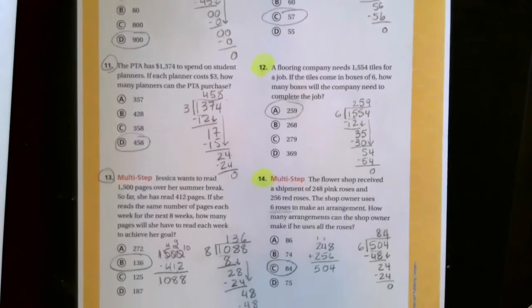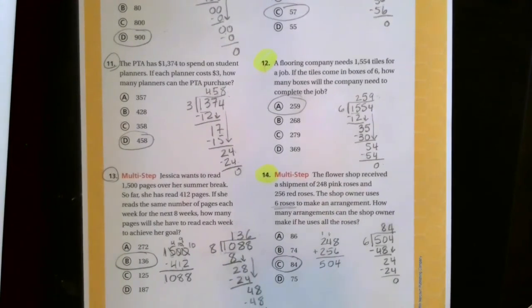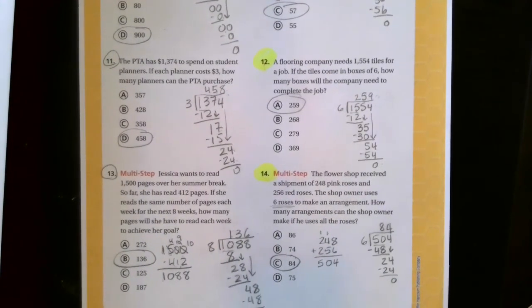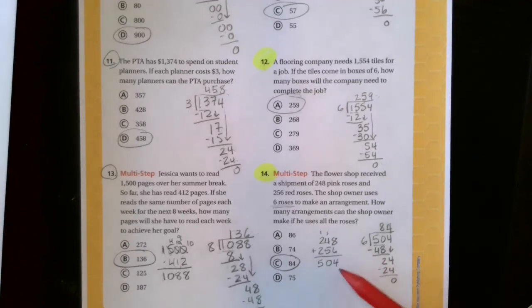And then this last one is a beautiful one. The flower shop received a shipment of 248 pink roses and 256 red roses. The shop owner uses 6 roses to make an arrangement. How many arrangements can the shop owner make if he uses all the roses? So first we need to find out how many roses. That was the first step.